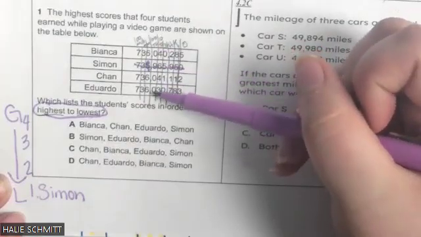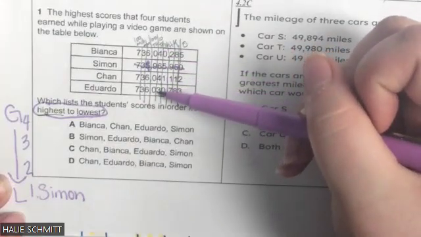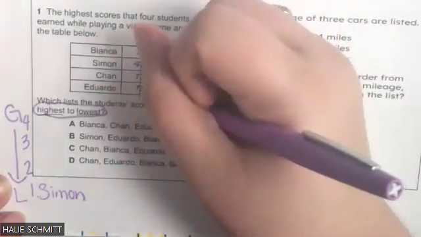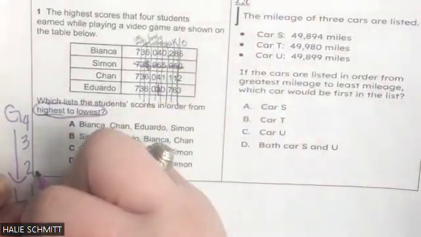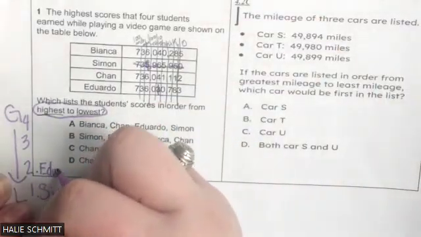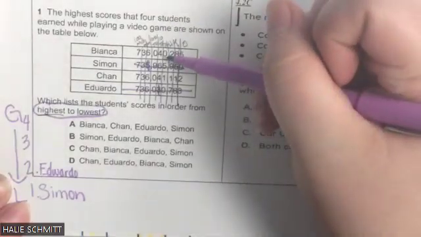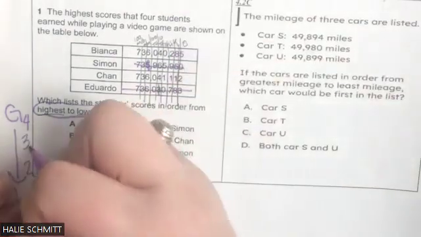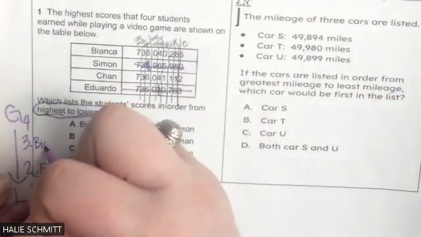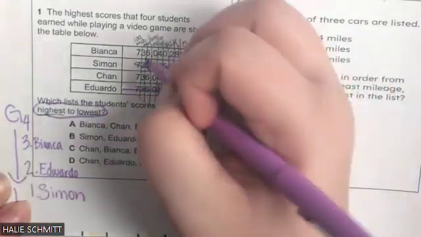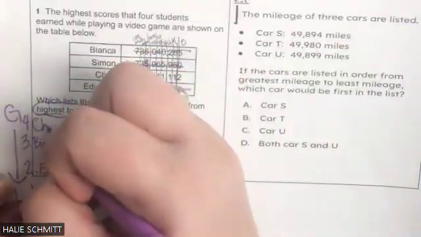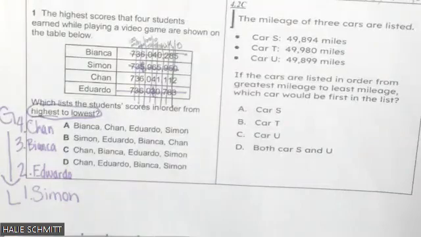The rest of them are 0, 4, 4, 3. There's Eduardo. He is less than everyone else. Great, we don't have to look at him anymore. Now we have 0 and 1. Well, 0 is less than 1, so 3 would be Bianca. And 4 would be Chan.